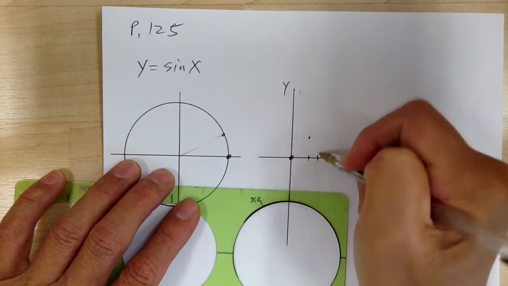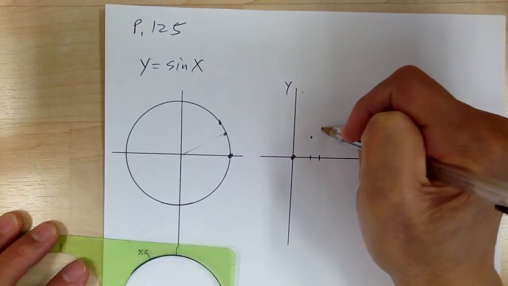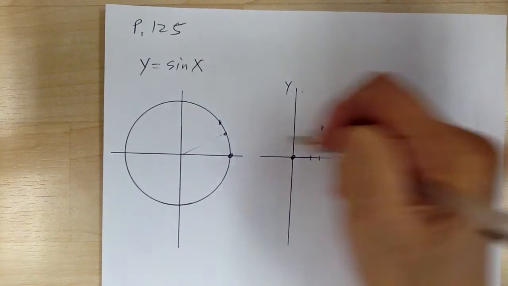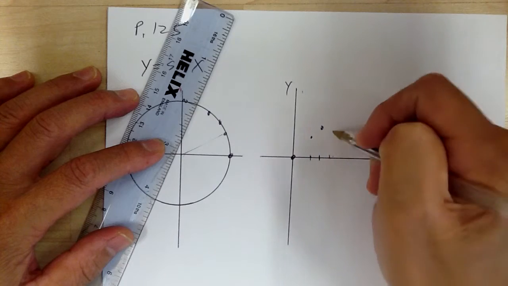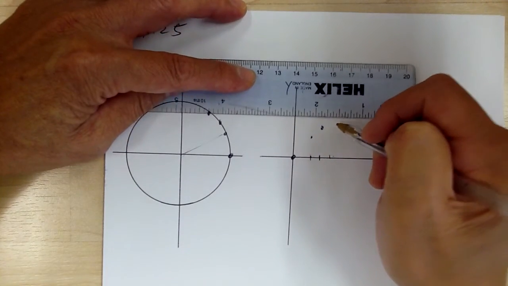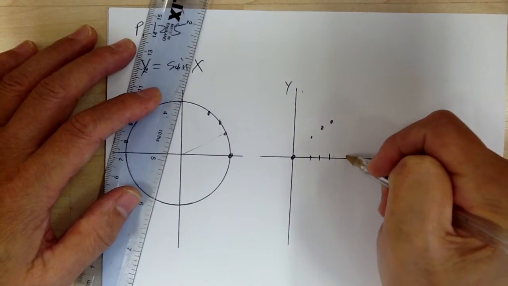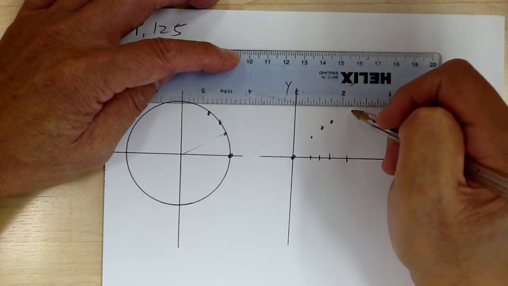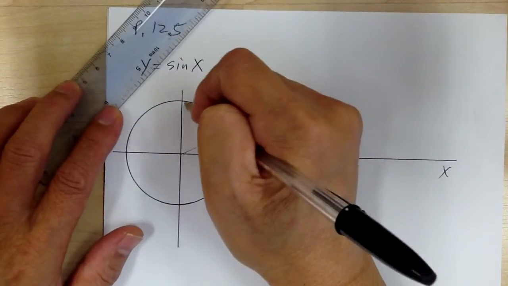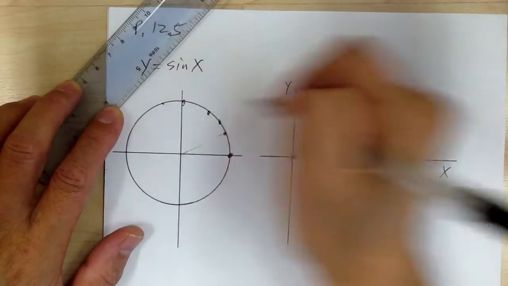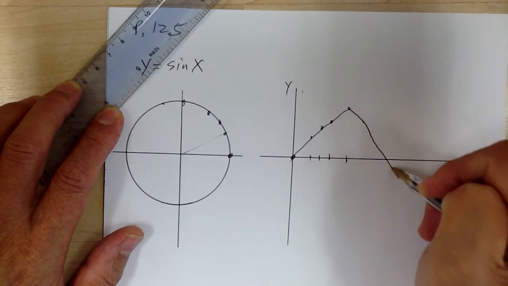And at 45 degrees, right over here, you just go straight across. It's going to be right over here. Then 60 degrees is right about here, and it's going to be going across right over here. Then you keep going. At 90 degrees, you go straight across. That's the height. And just continue on with each dot. Over here, it's going to go down. When you connect all these dots, you're going to end up with something that looks like this.